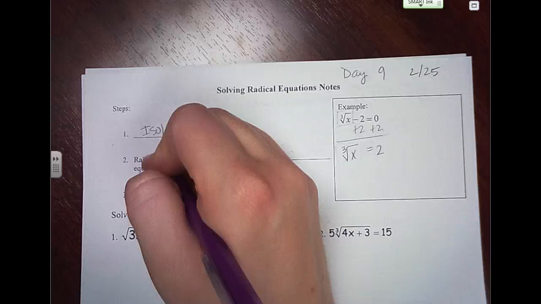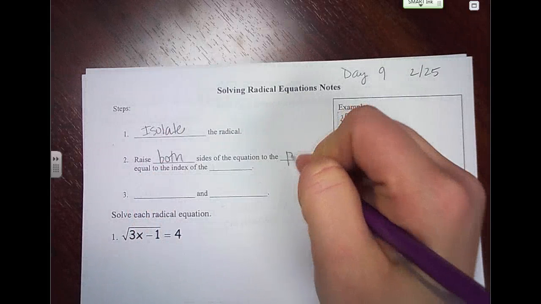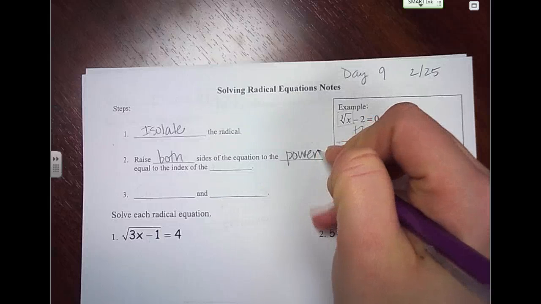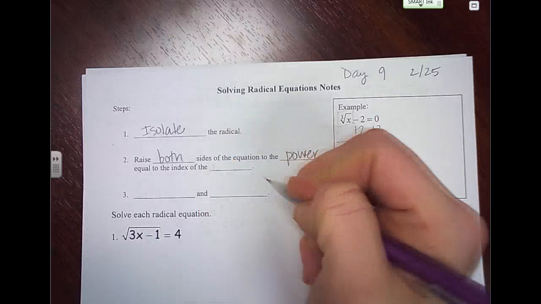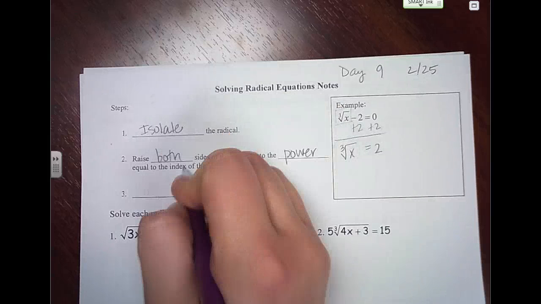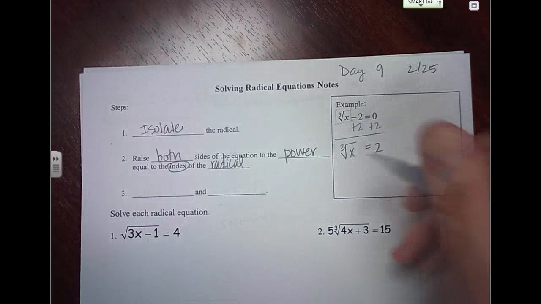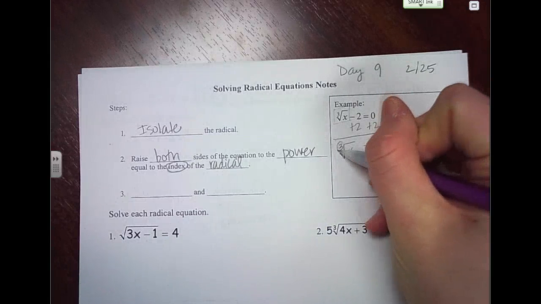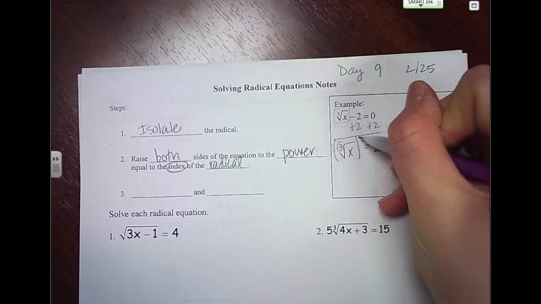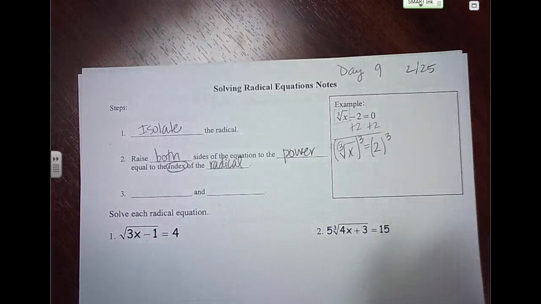Then you're going to raise both sides of the equation to the power that's equal to the index of the radical. So we've talked about index a lot. It's that little number. So in this case, it's the 3. So in order to get rid of this 3, I'm going to raise this side to the third, which means I also have to raise this side to the third.